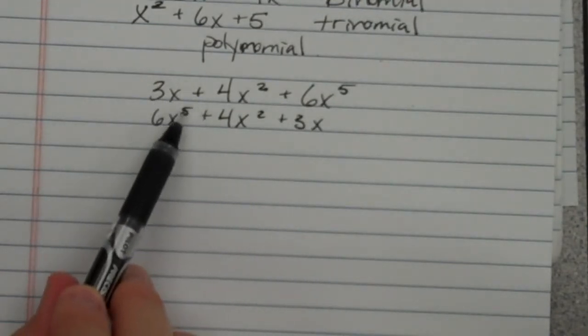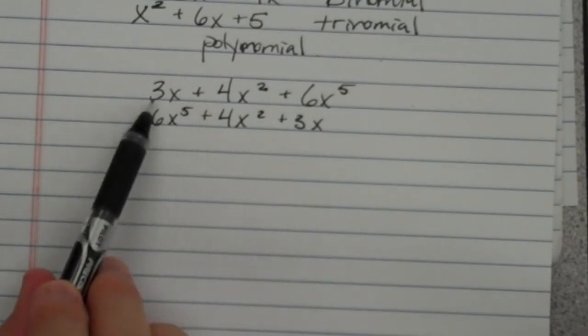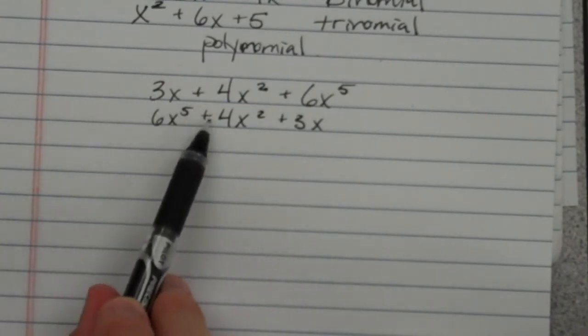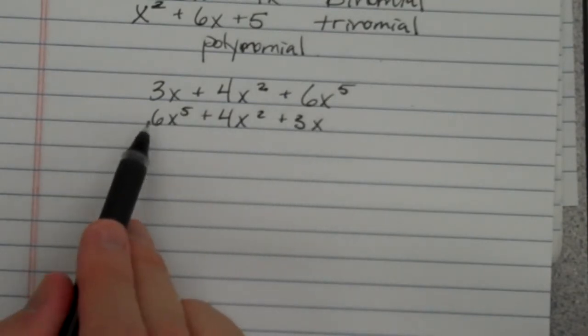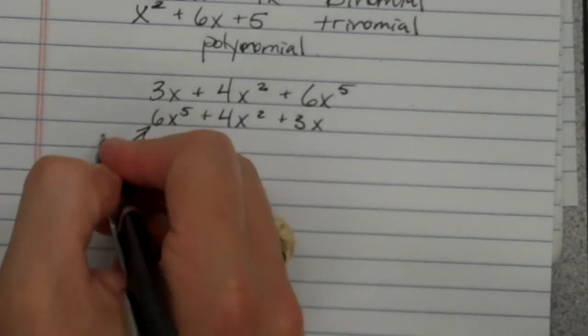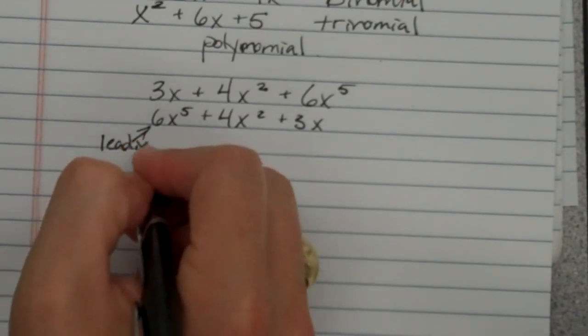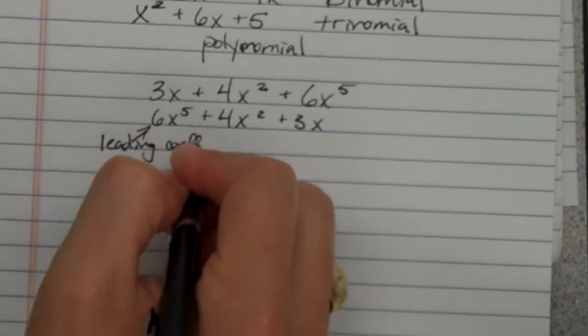And then this would be the leading term. Okay? And not only is this the degree of this monomial, but this is the degree of this polynomial because the highest one wins. And this would also be called the leading coefficient.